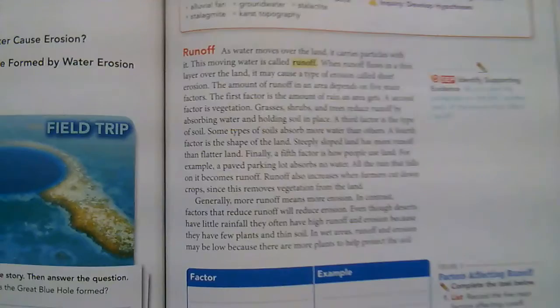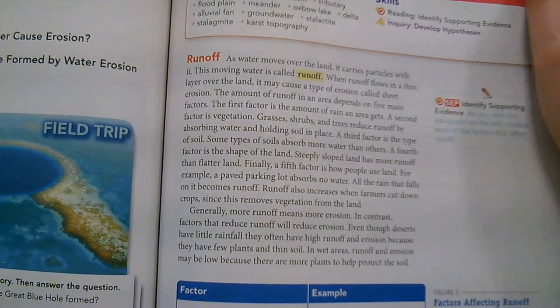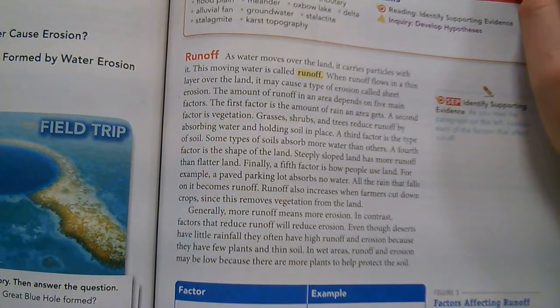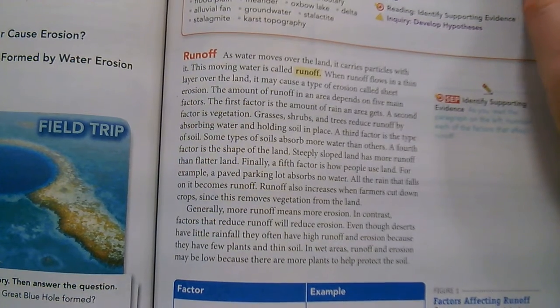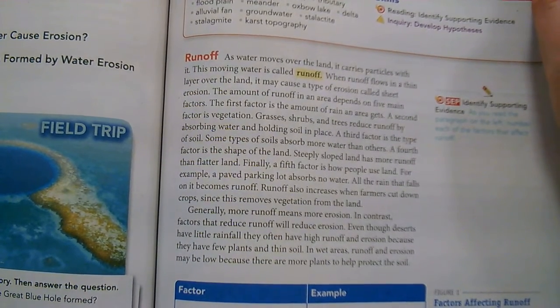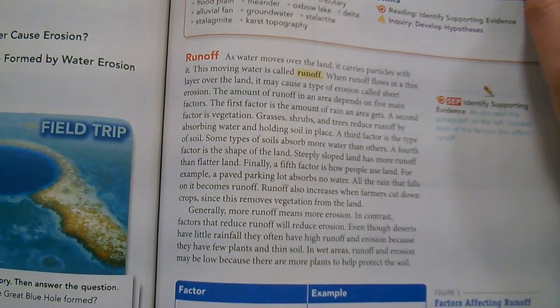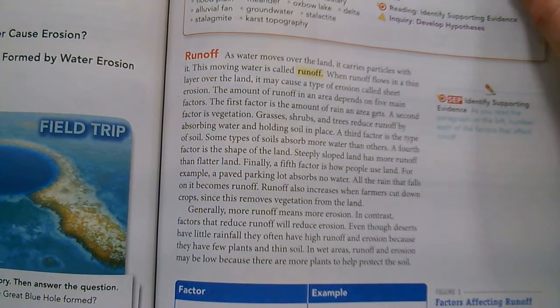Runoff. As water moves over the land, it carries particles with it. This moving water is called runoff. When runoff flows in a thin layer over the land, it may cause a type of erosion called sheet erosion. The amount of runoff in an area depends on 5 main factors. The first factor is the amount of rain an area gets.